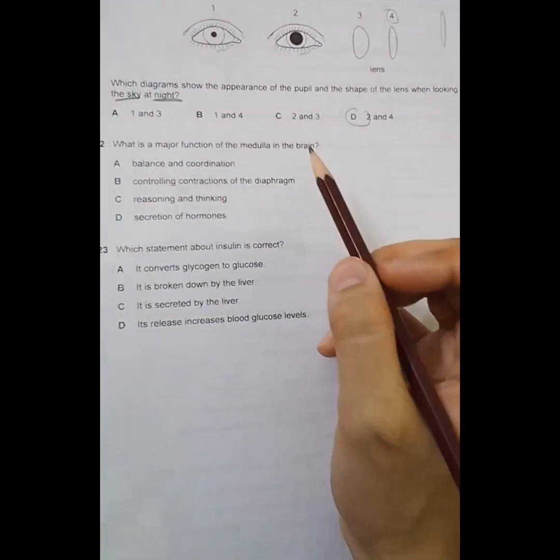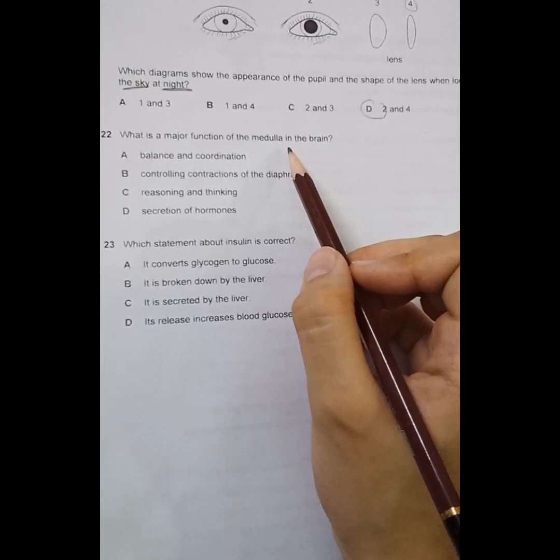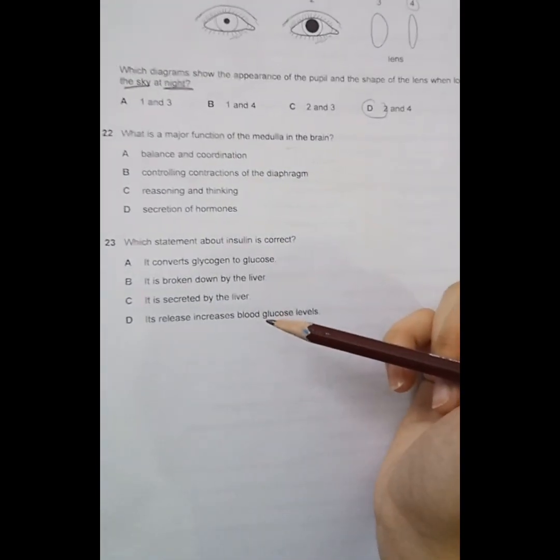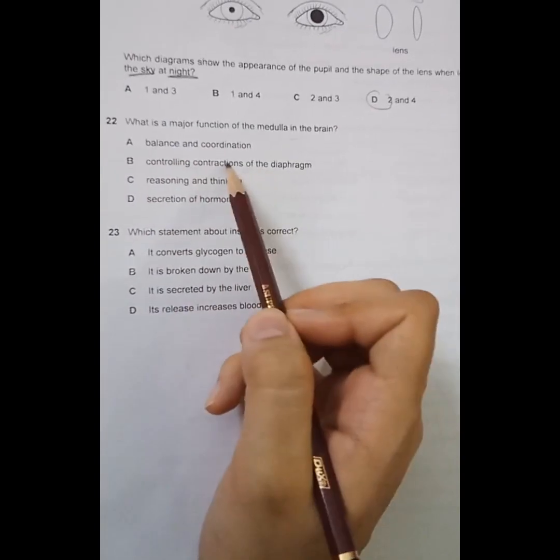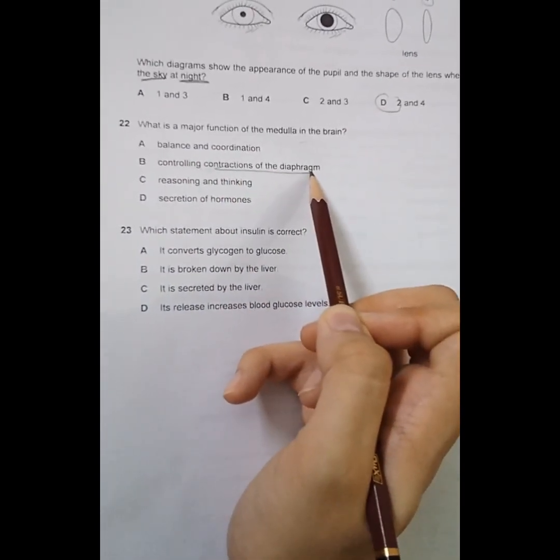What is a major function of the medulla in the brain? Okay, so the medulla is responsible for all of the involuntary actions that we cannot control. For example, breathing, peristalsis, and also the contraction of the diaphragm. We cannot control this as well. So it's going to be there.